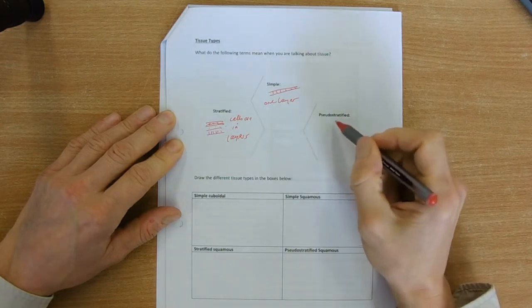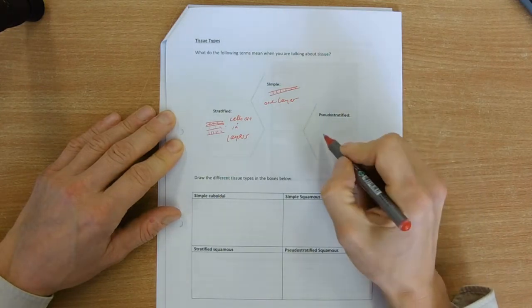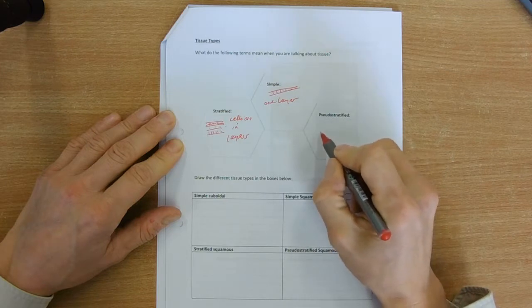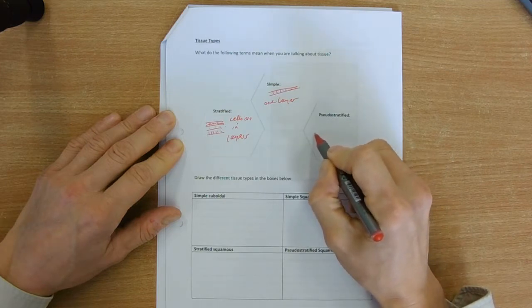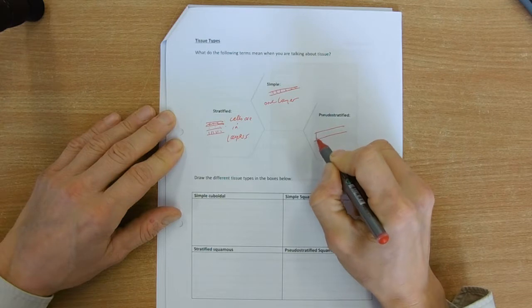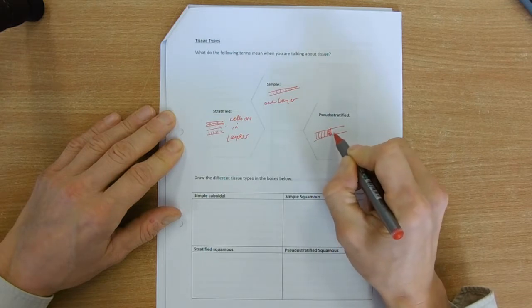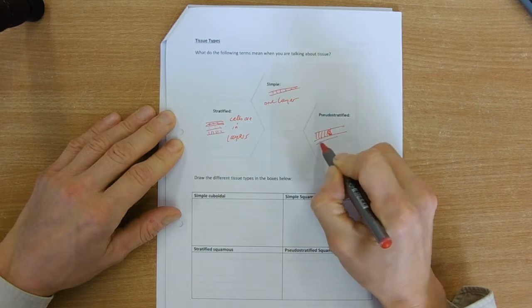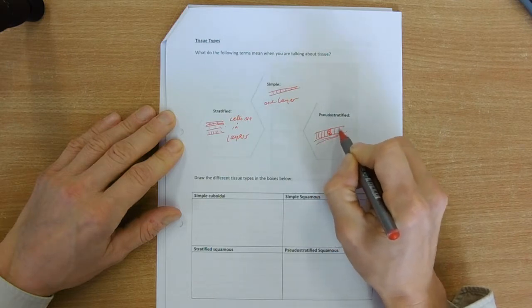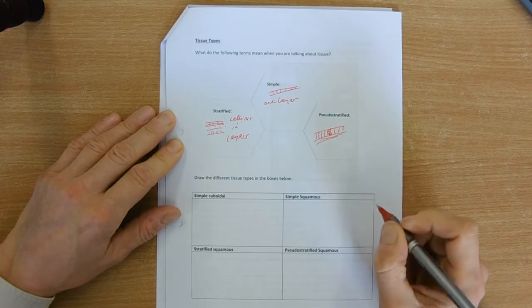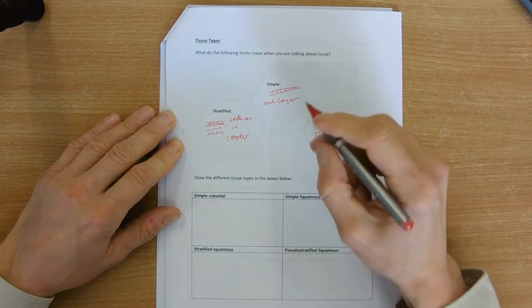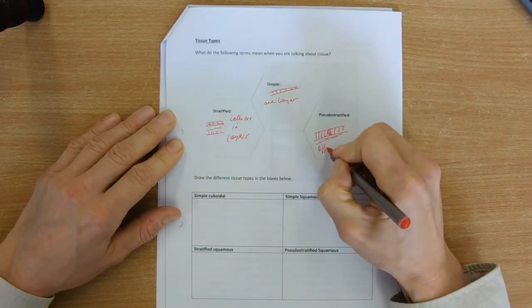Pseudo-stratified is not really in layers, it's kind of in layers but not quite. Pseudo kind of means not quite or pretend. So it might be a layer of cells, but then you're a different type of cell every now and again, or layers mixed up a little bit. So different cell types.